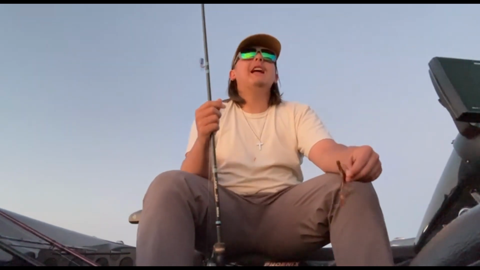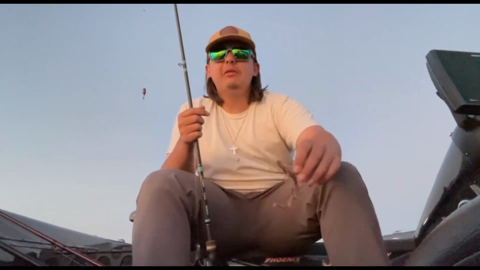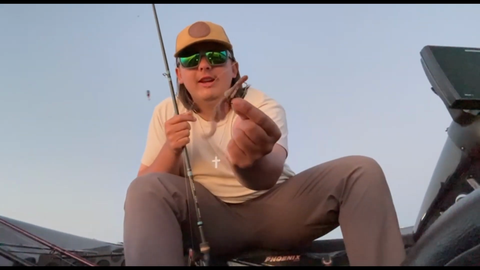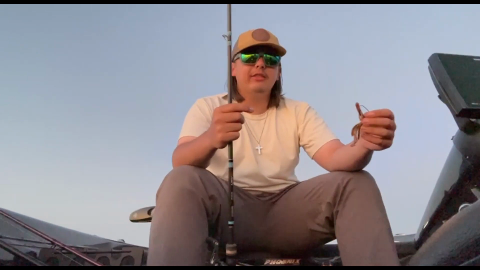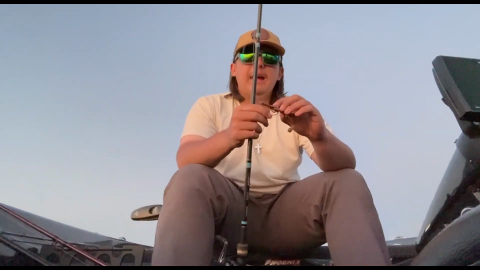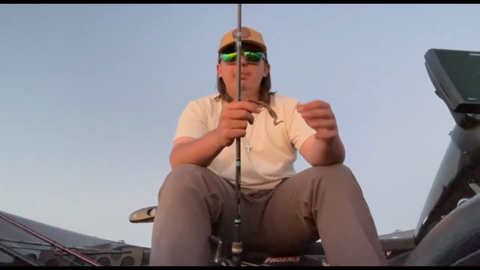But the bait I like to throw on a Carolina rig is going to be just some type of creature bait. I really like a Brush Hog because it's real slim and it deters a lot of the bluegill from chewing at your bait, and it really just starts focusing those bass that don't want to eat. That's cool. They want something slow, something you can pick apart with.